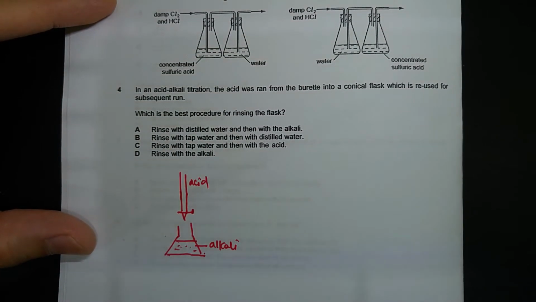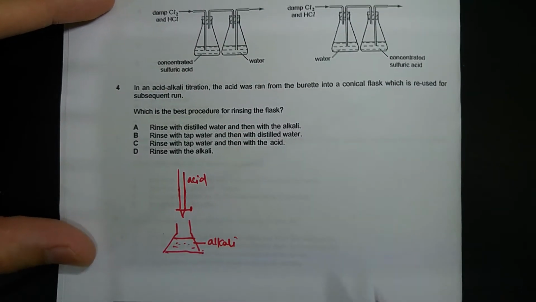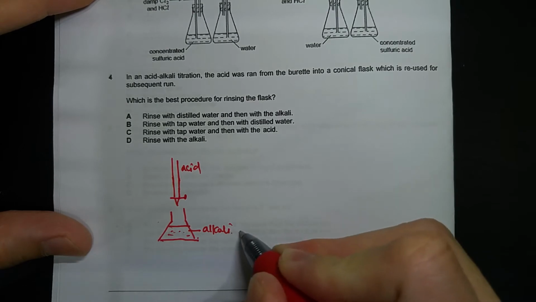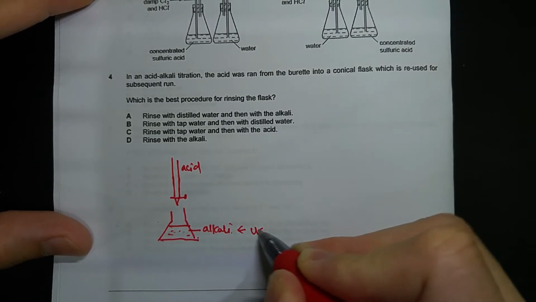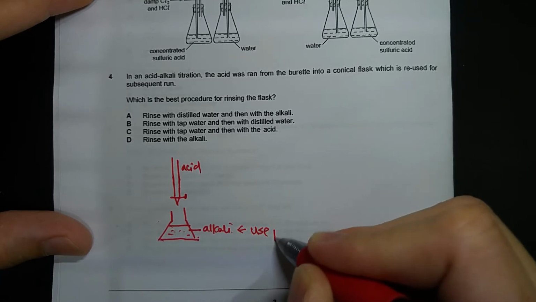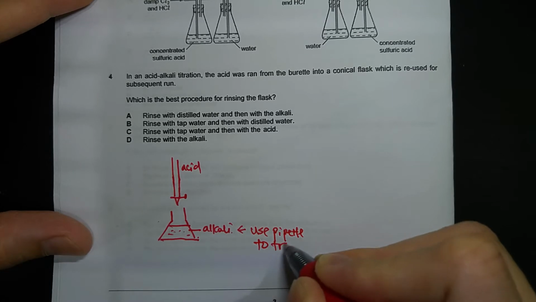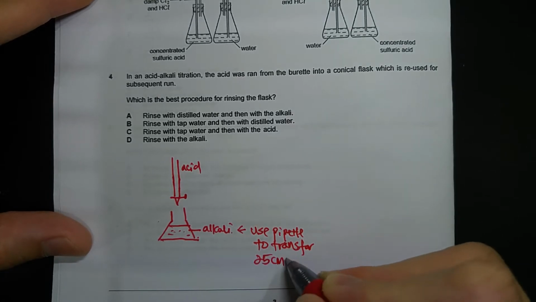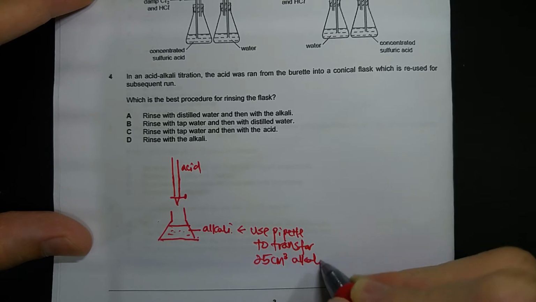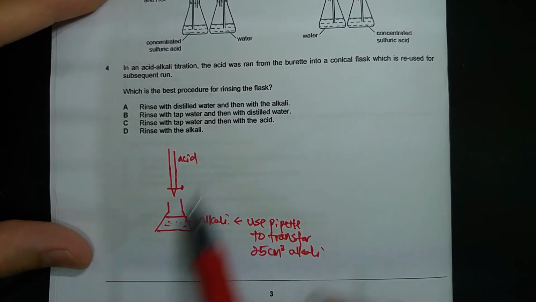This is an acid-alkali titration. So what is the best procedure for rinsing the flask? Now before that, this alkali, where do you get it from? This one you must use a pipette. This alkali, usually we use 25 cm cube, right? So you have to use a pipette to transfer 25 cm cube of the alkali into the conical flask. Okay, best procedure for rinsing the flask.